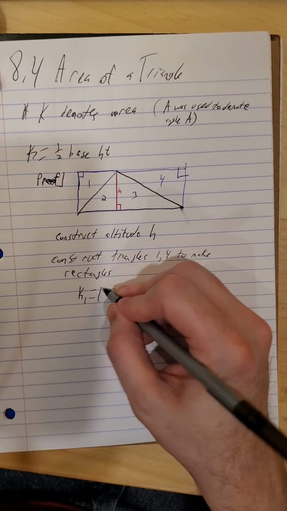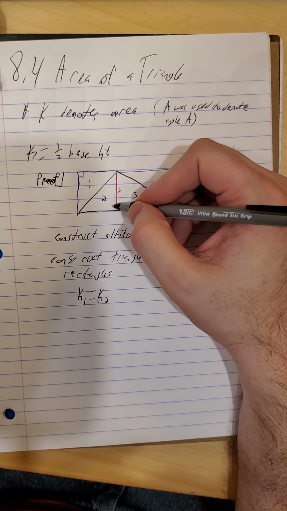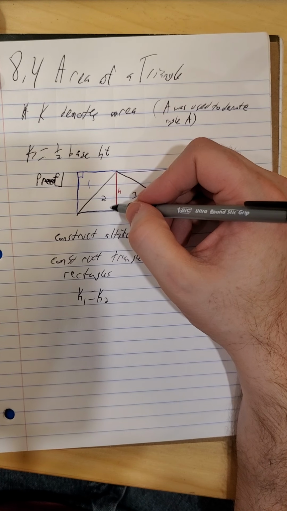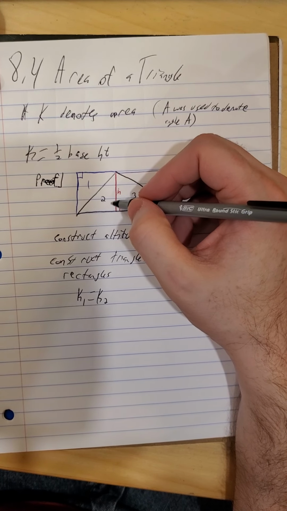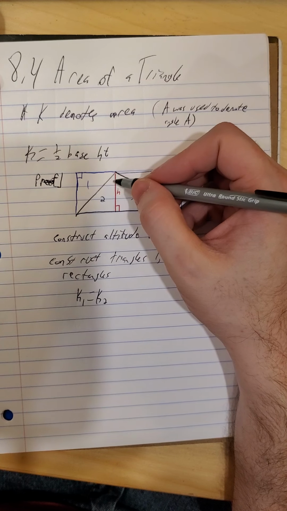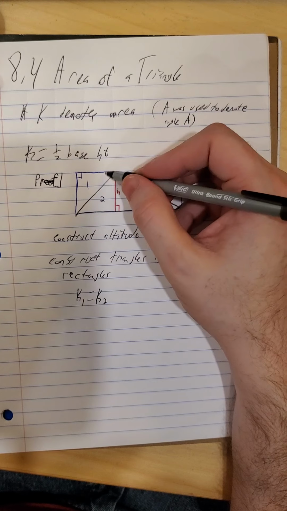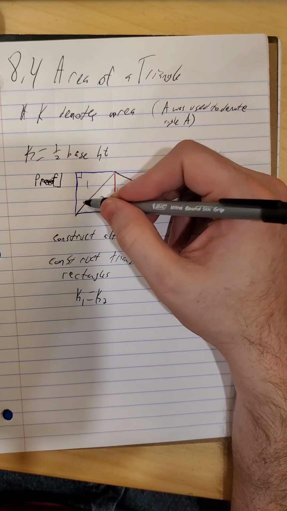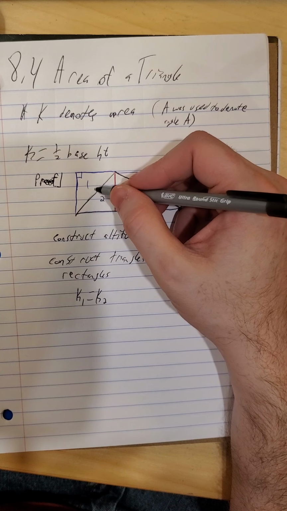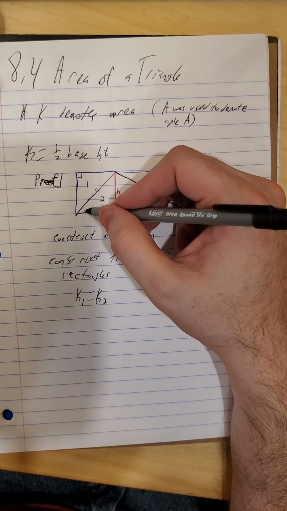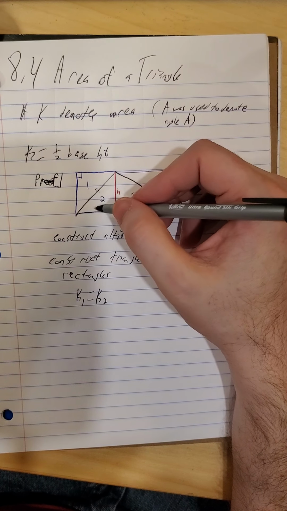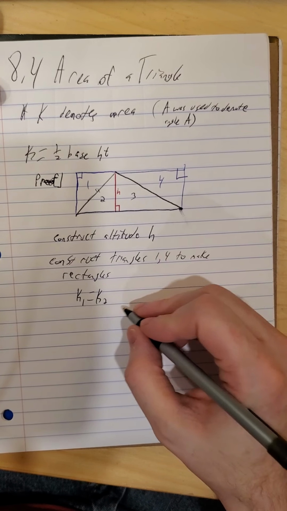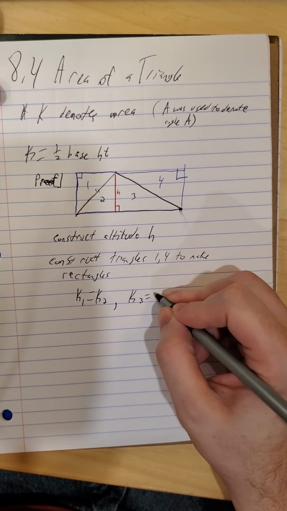Now area 1 is equal to area 2. There's any number of ways that you can prove that. You could use alternate interior angles there, and the reflexive property on this guy, alternate interior angles again, and we have angle side angle. That'd be the quick and easy way to do that. Similarly, area 3 and area 4 are the same.